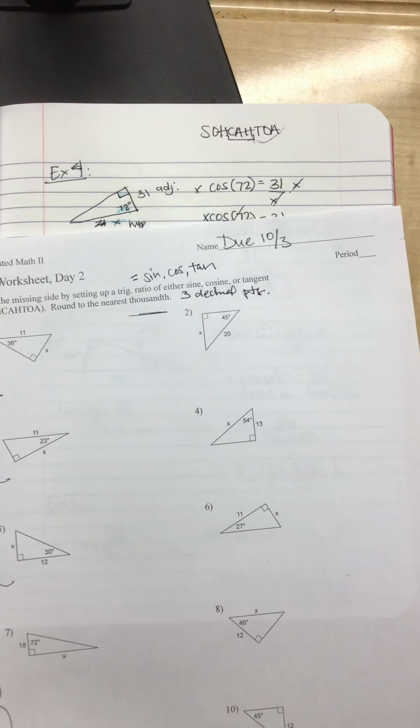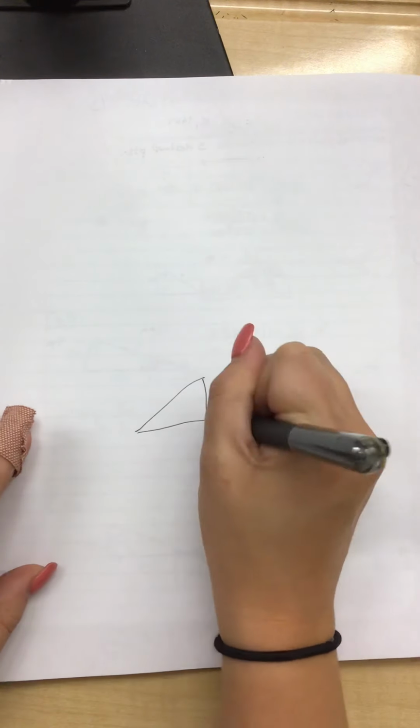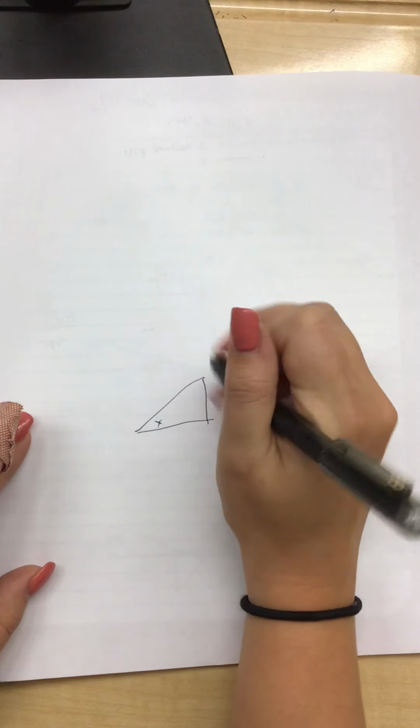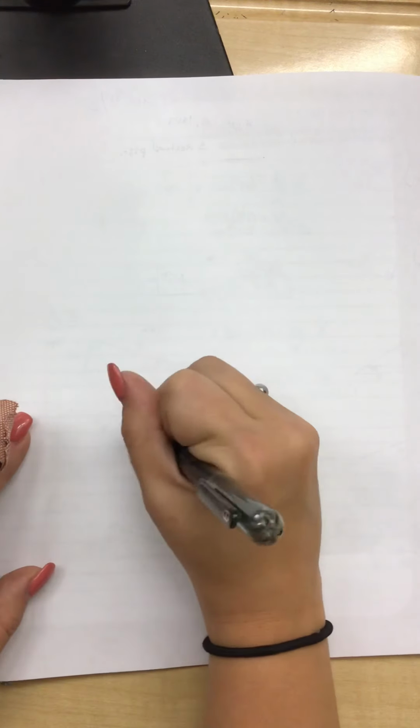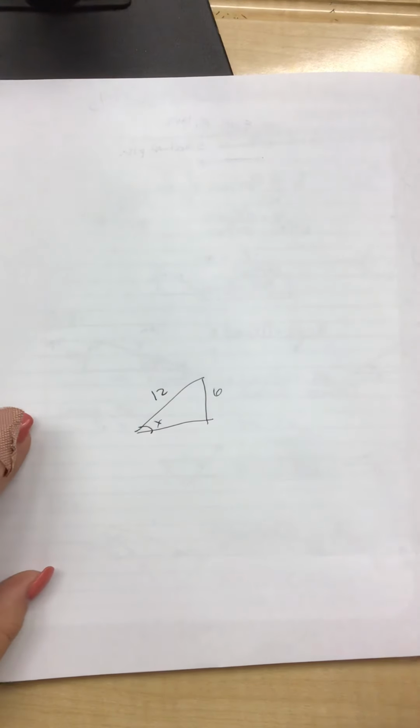Then tomorrow, we're going to have a fun time. What we're going to do is if we have a triangle, and I don't know the angle, but I know the two sides, like let's say this is 6 and this is 12, we can use that to figure out what the angle is. So that's where we're going with this tomorrow.